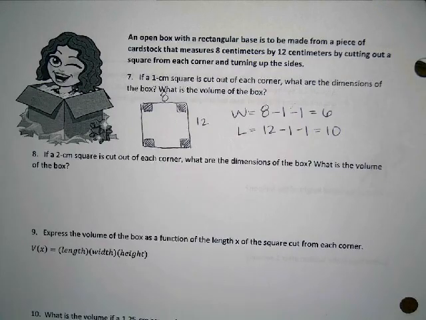flaps, and what is the height of my box? It's 1. Whatever that square is, when I fold up my flaps, that square creates the height of my box. Everyone see how that works? So a 1 by 1 square makes a height of 1.